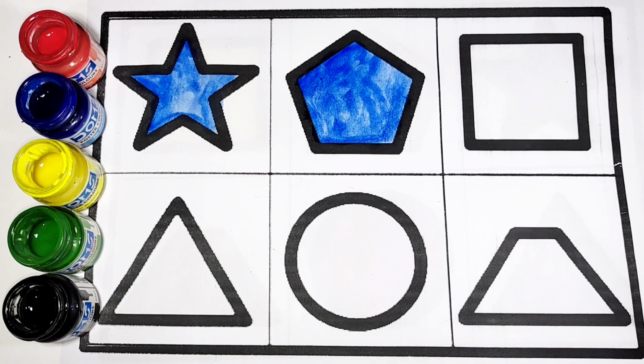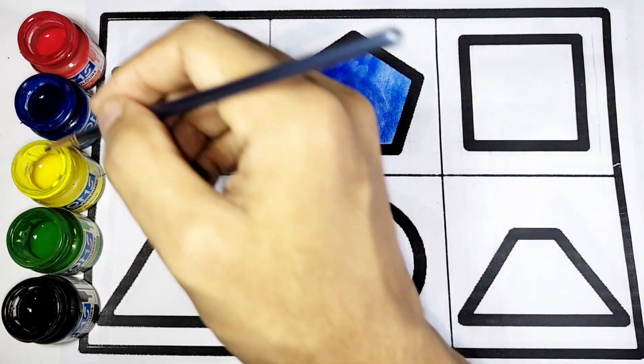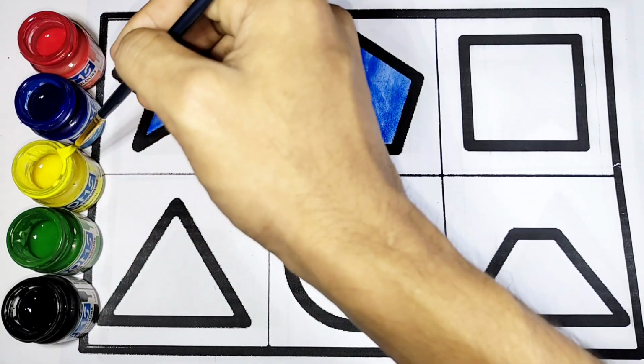Kids, the next one is square, the shape of square. Now we're using yellow color. So now we're using the color of yellow.